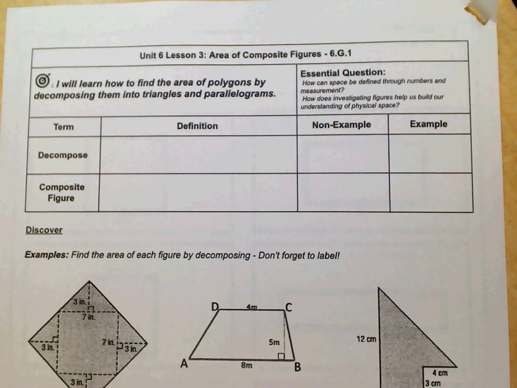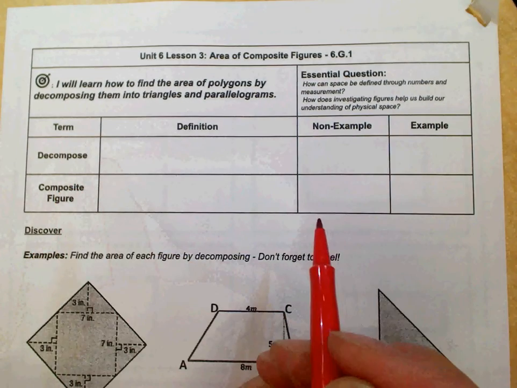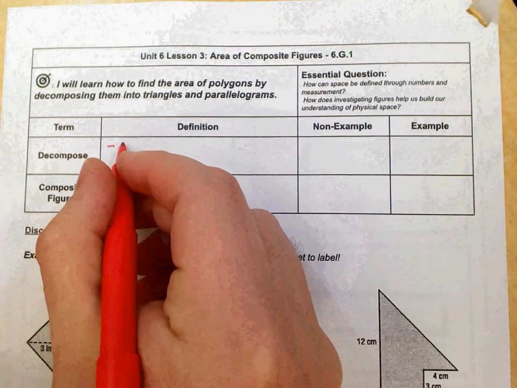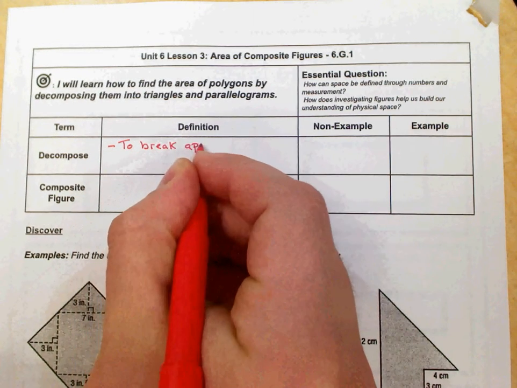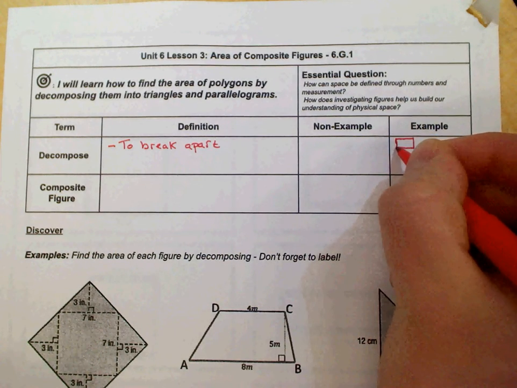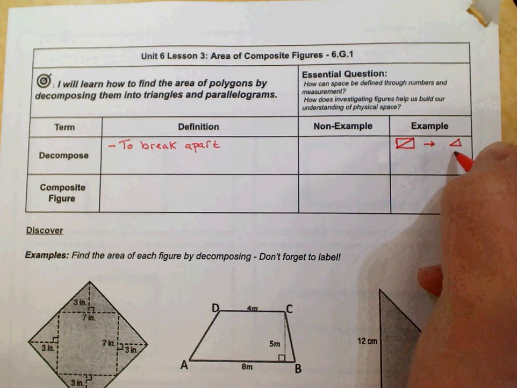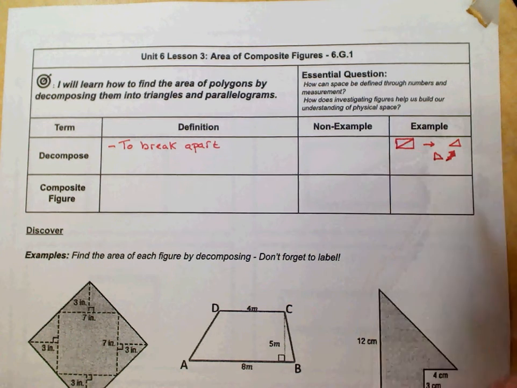Alright, so if we take a look here, we see two vocabulary terms. Number one is decompose. When we decompose, it's just like your science definition, but it's to break apart. Just like we did with our rectangles over the last week, we broke them apart into two separate triangles. We decomposed those shapes, breaking them apart into two separate triangles.